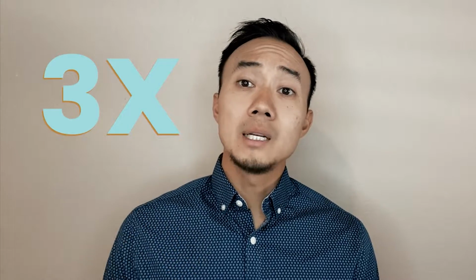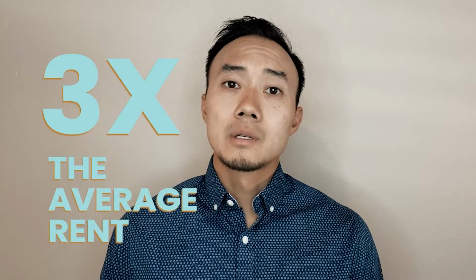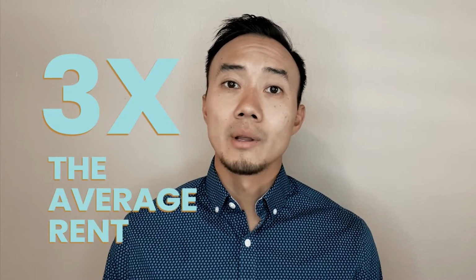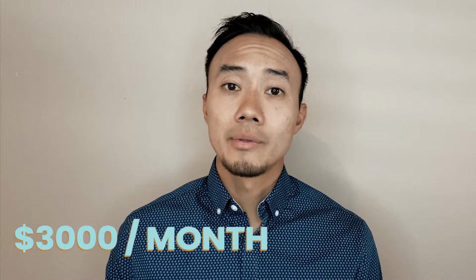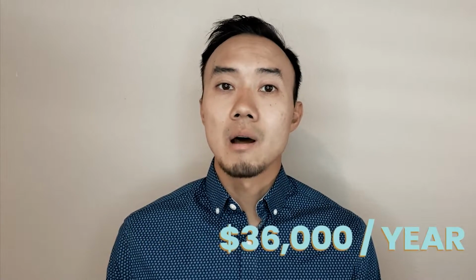In the apartment industry, we generally look for incomes 3 times the average rent. So say, for example, we're going to raise rents to $1,000 at this apartment complex. We want to make sure that the average demographics and income within the area can support that, and they make at least $3,000 a month or over $36,000 a year within this area.